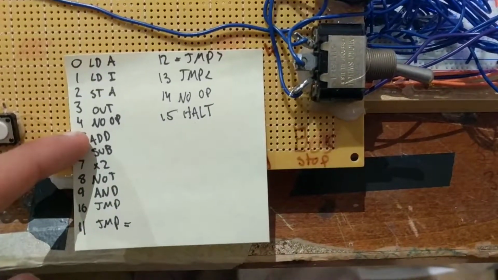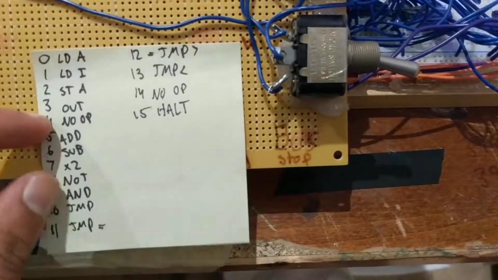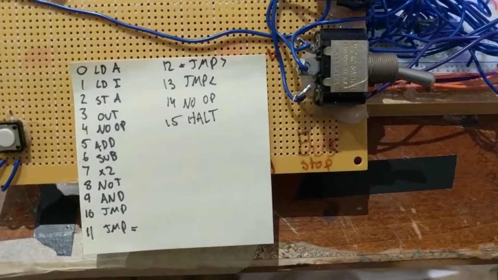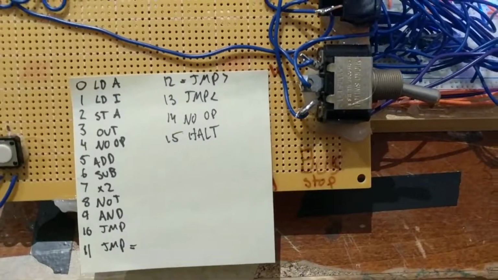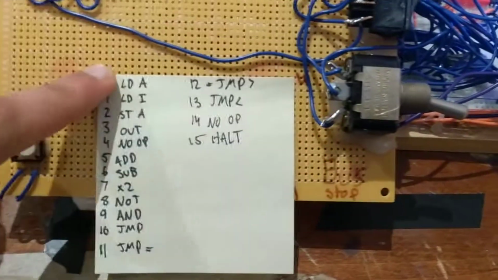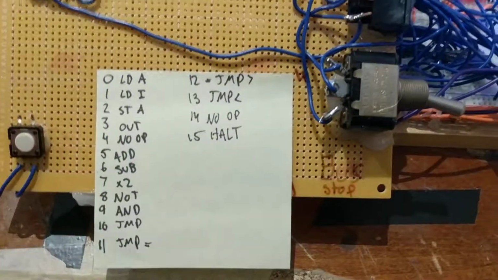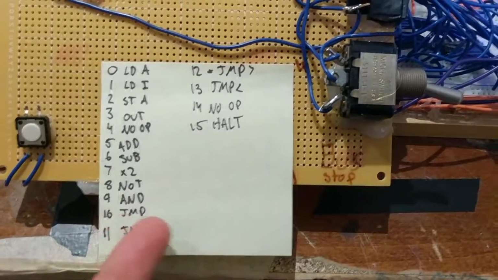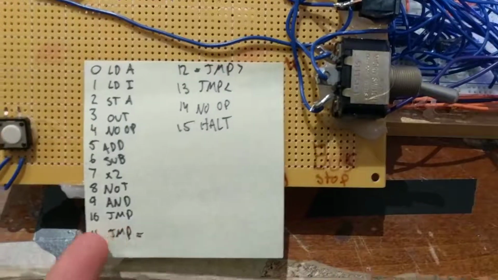And sub, and add all use an operand, and you put that into the memory address register, and that's how you get a value out, a 12-bit value, and that is what's added or subtracted or ANDed with the A register. We have jump, that's like there's no condition.